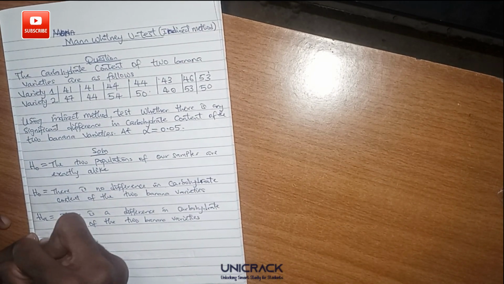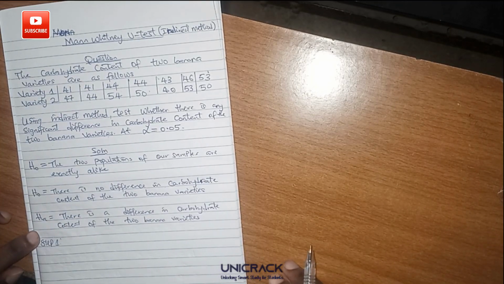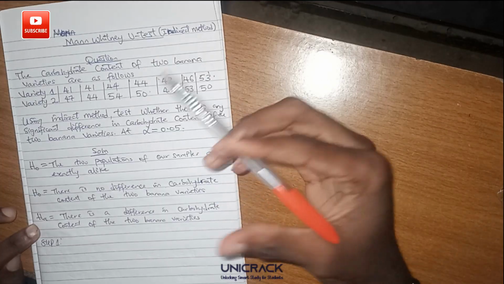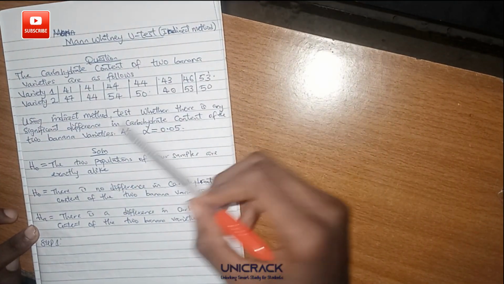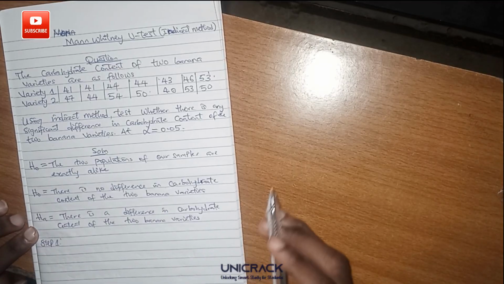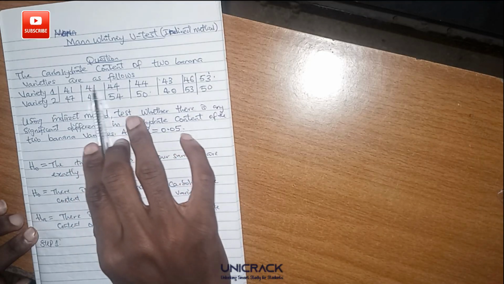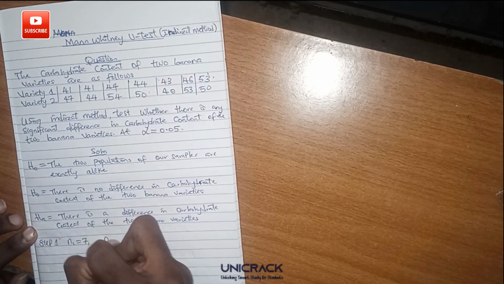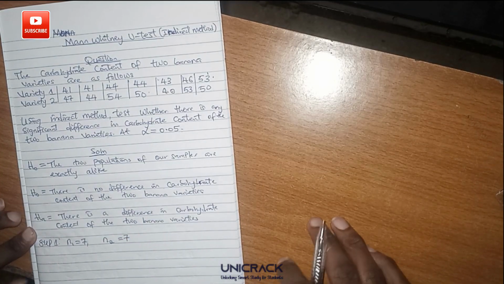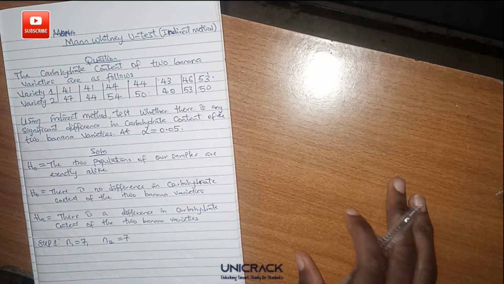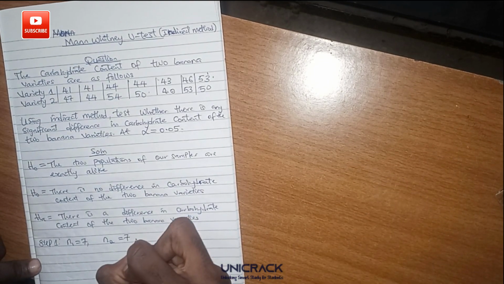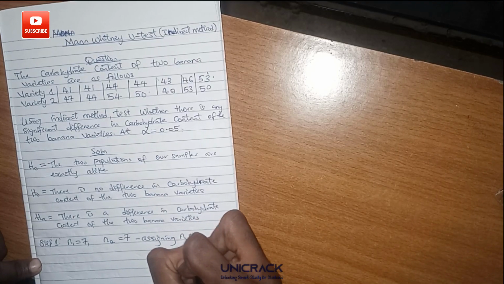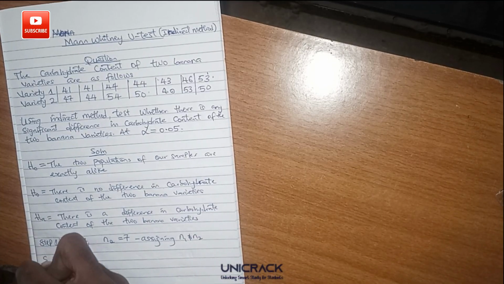Step 1 would be assigning N1 to variety 1 and N2 to variety 2. In this case, unlike the direct method where we cancelled out numbers that looked alike in different listings, we would not do that. For variety 1, you see 1, 2, 3, 4, 5, 6, 7. Variety 2 is also 7. So N1 is equal to 7, and N2 is also equal to 7. That's step 1, which is assigning N1 and N2.